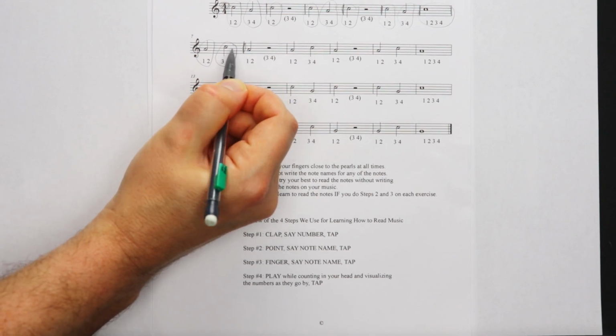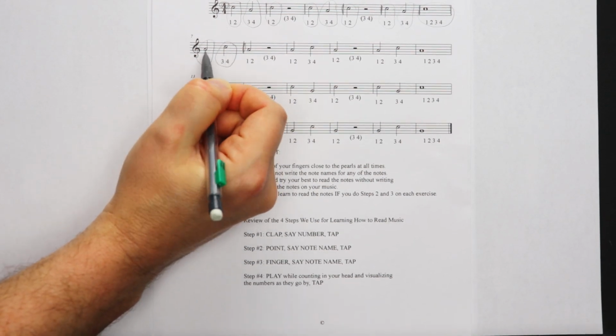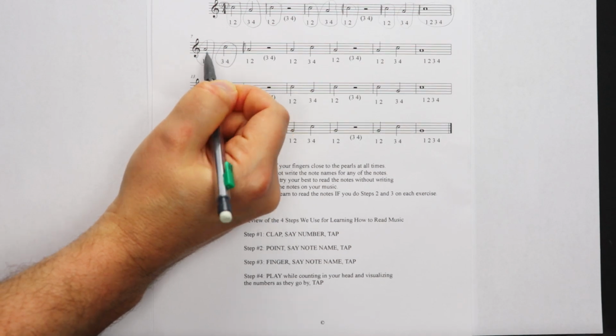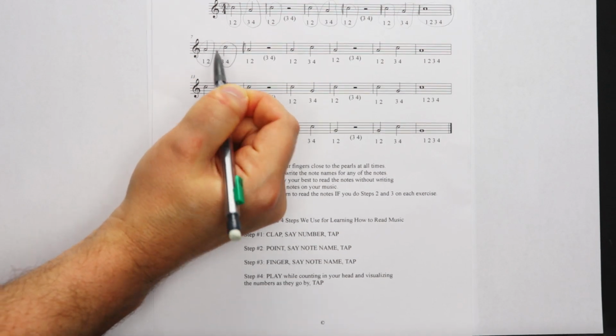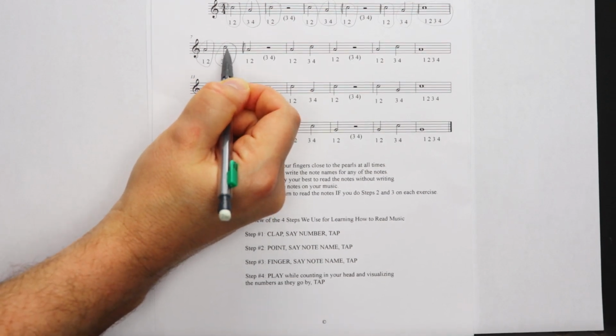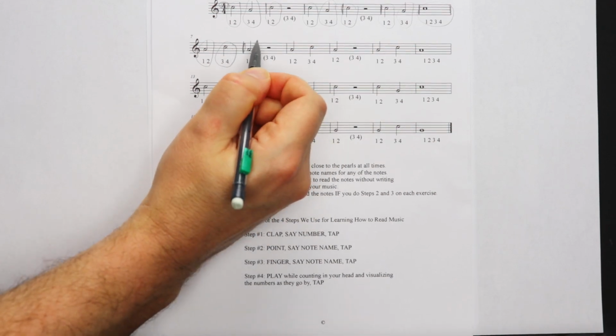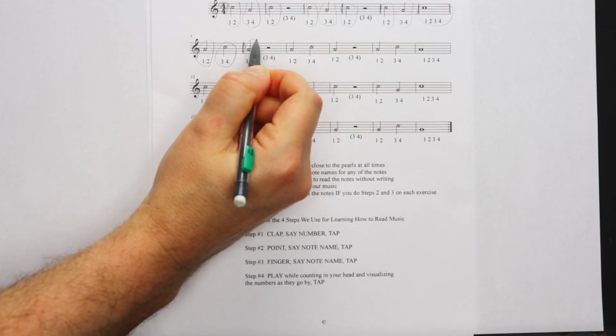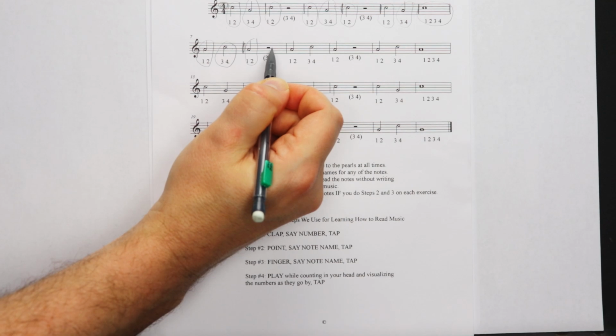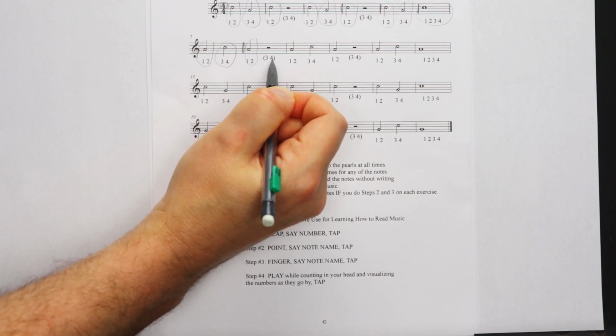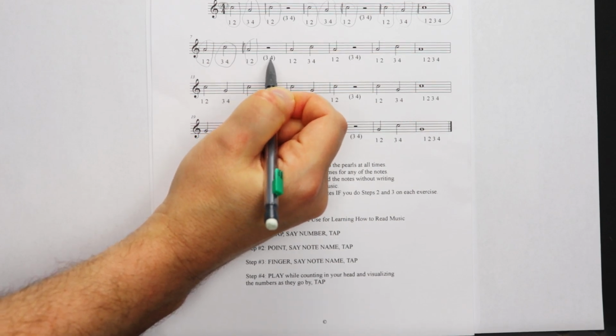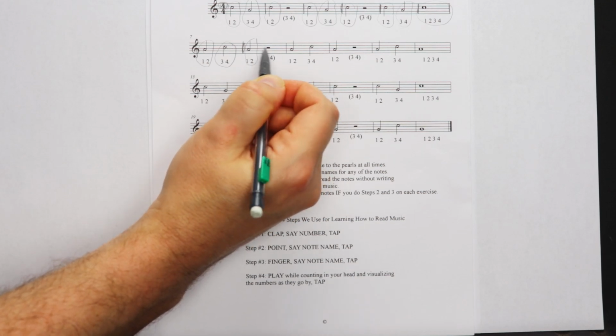Here's our bar line, and our measure is here. Okay, so we have 4 counts in this measure. 1, 2, 3, 4. Okay, in this measure, this half note gets 2 counts, 1, 2, and this half rest gets 2 counts also, but they're silent counts. So it's 3, 4, for a total of 4 in this measure.